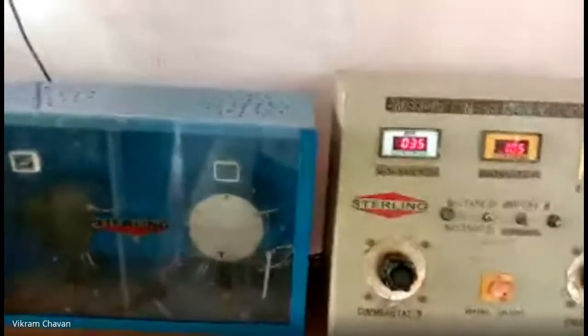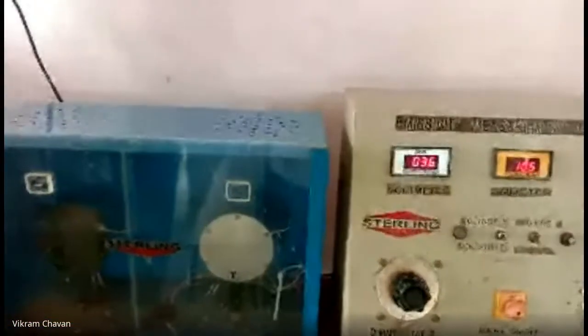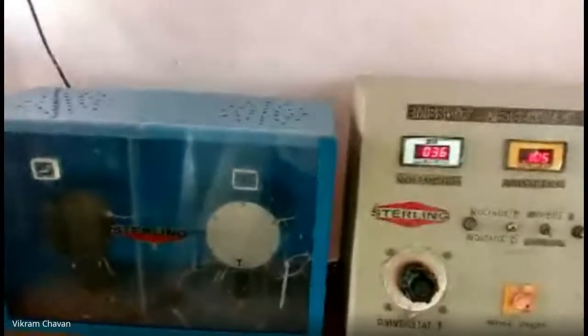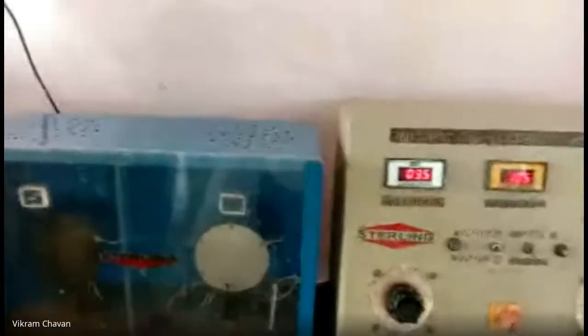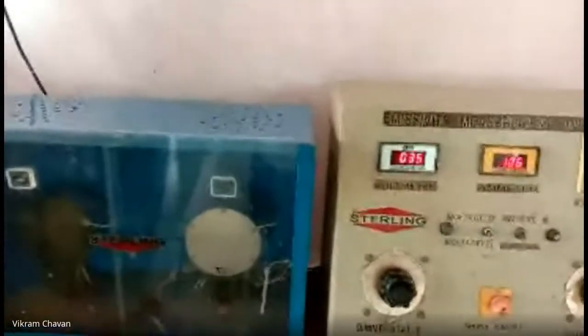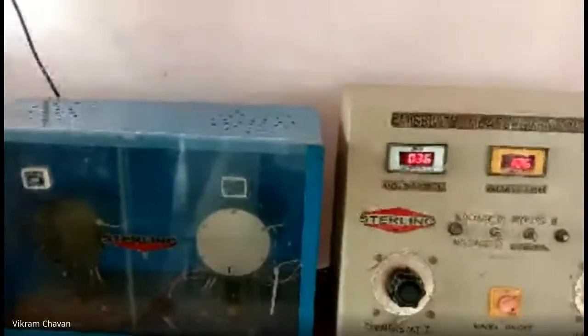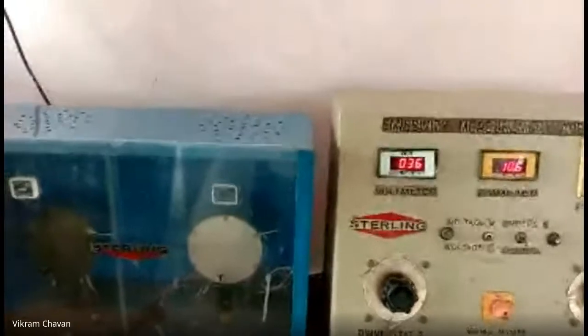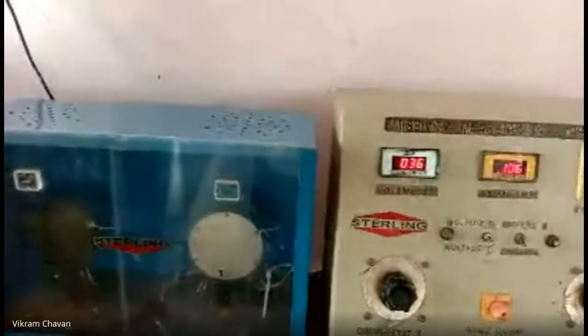About the heat transfer subject practicals, two practicals are assignments in any language: Python, C, C++ or Java. You take any two experiments and write the program for the calculation of those two experiments.